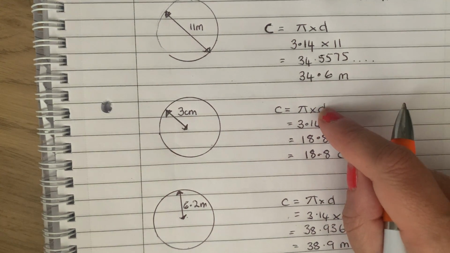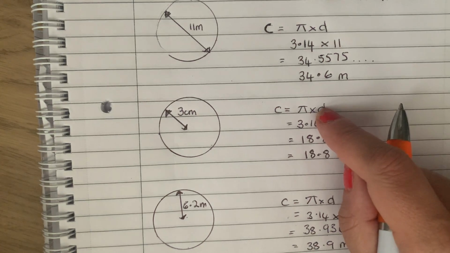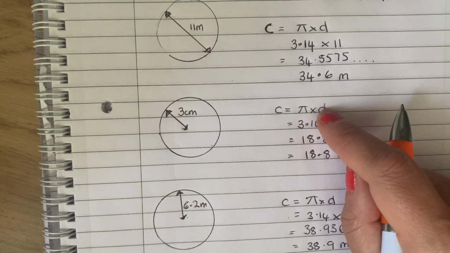If you mess up your rounding, I will go back in and be able to see that you just messed up your rounding and it wasn't doing the other bit.